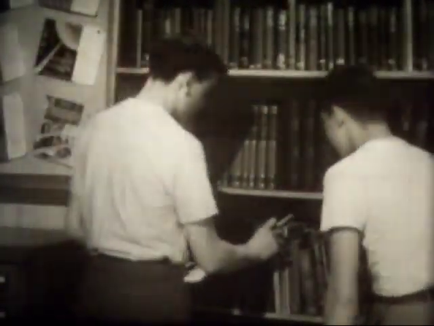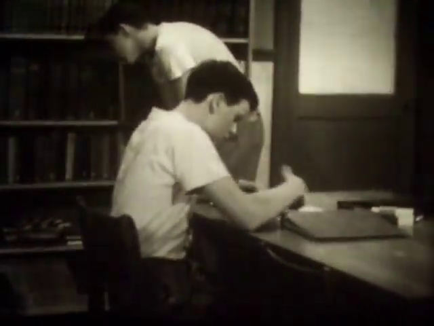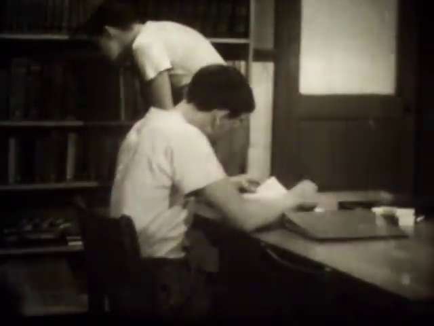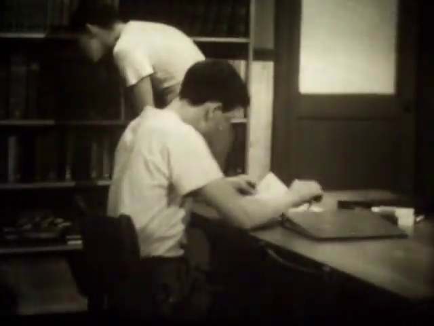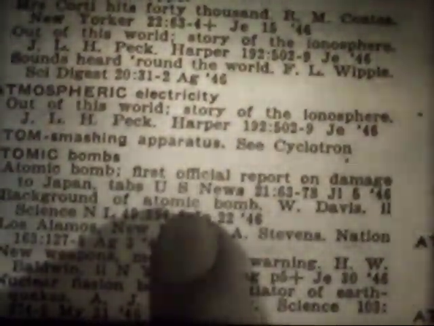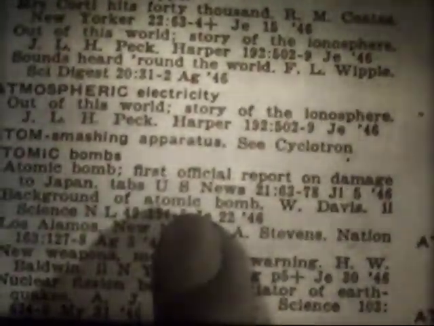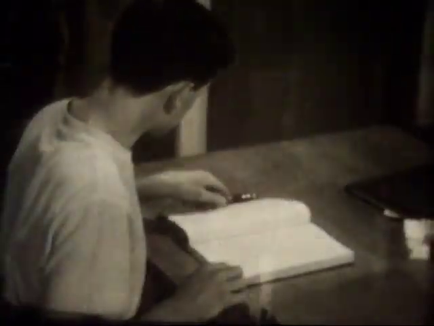So Bob investigates the guide to find new sources of information. Articles are listed by subject and author, but not by title. Bob looks first for a general topic heading, starting with atomic. Here's an interesting entry. That second article, background of atomic bomb. But what do all the letters and numbers mean? How does he find the article?